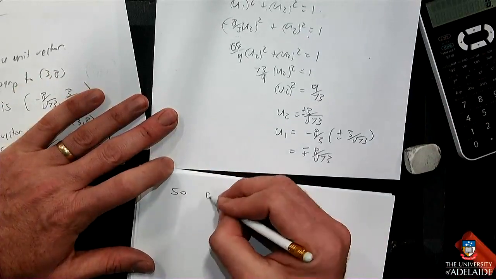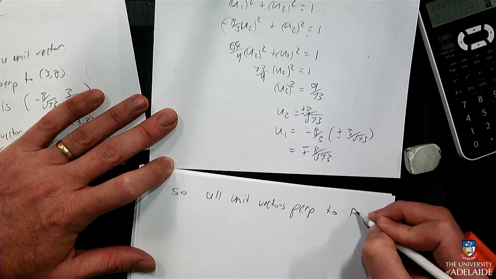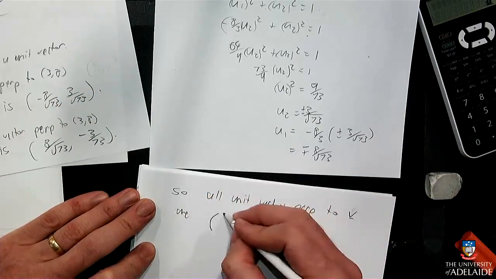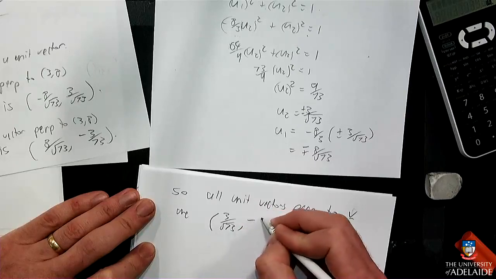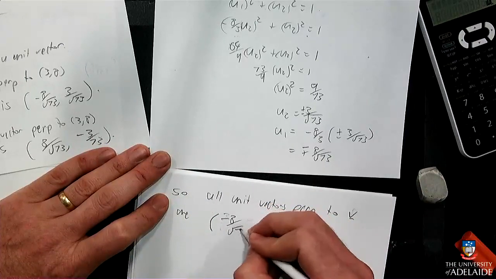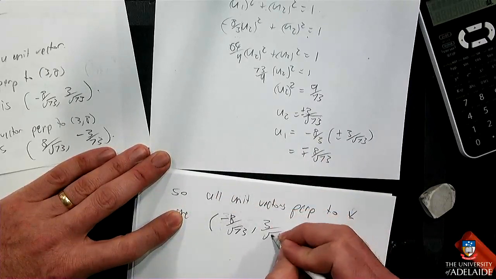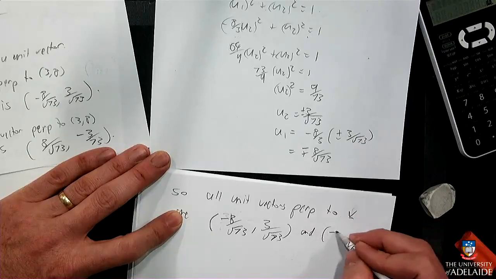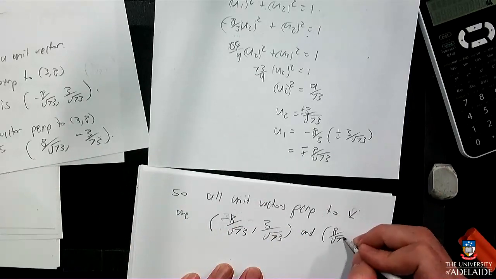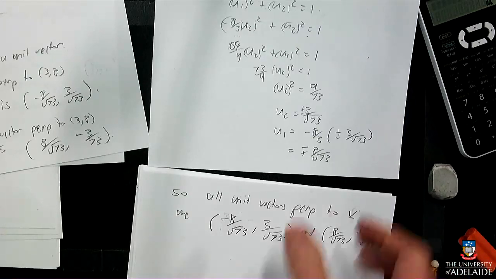And so all unit vectors perpendicular to V are: U1 is minus 8 on root 73, and that goes with a plus 3 on root 73 for U2. And plus 8 on root 73, and that goes with a minus 3 on root 73. So we could have done it that way if we wanted.